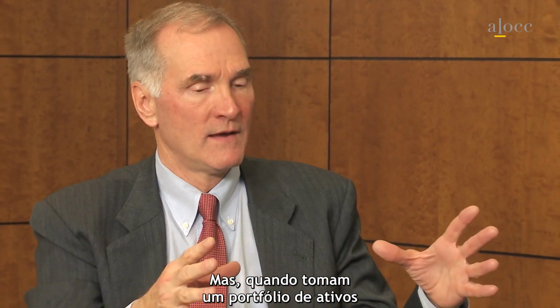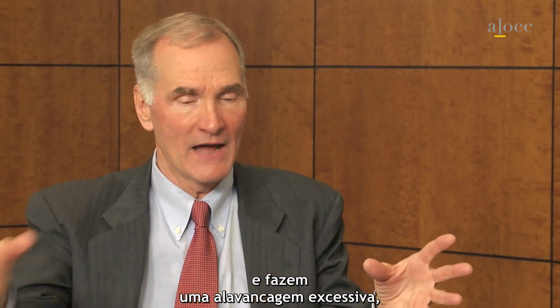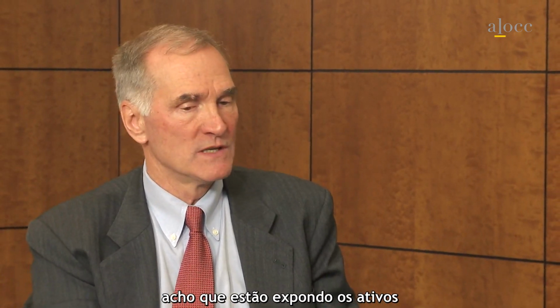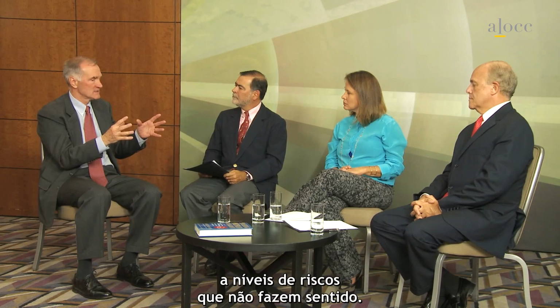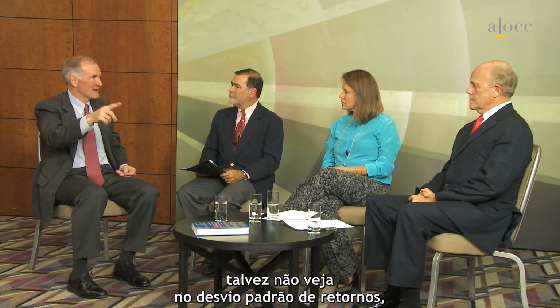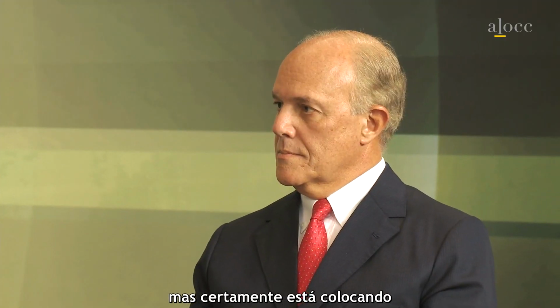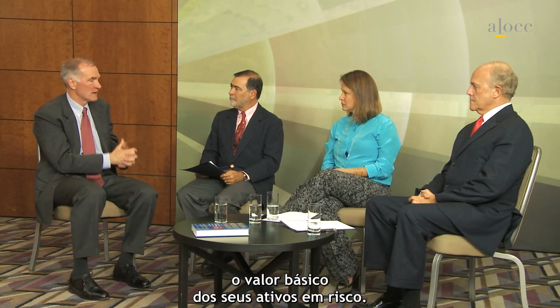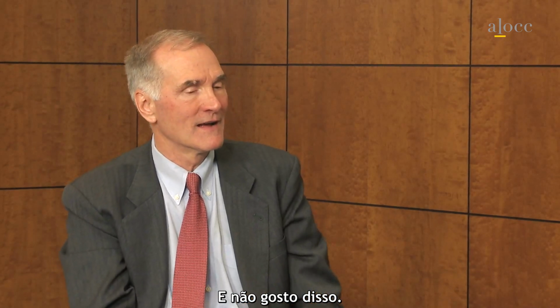But when people take portfolios of assets and add unreasonable amounts of leverage, then I think you're exposing the assets to levels of risk that fundamentally don't make sense. And so in those instances, you might not see it in the standard deviation of returns, but you certainly are putting the fundamental value of the assets that you're responsible for at risk, and I don't like that.